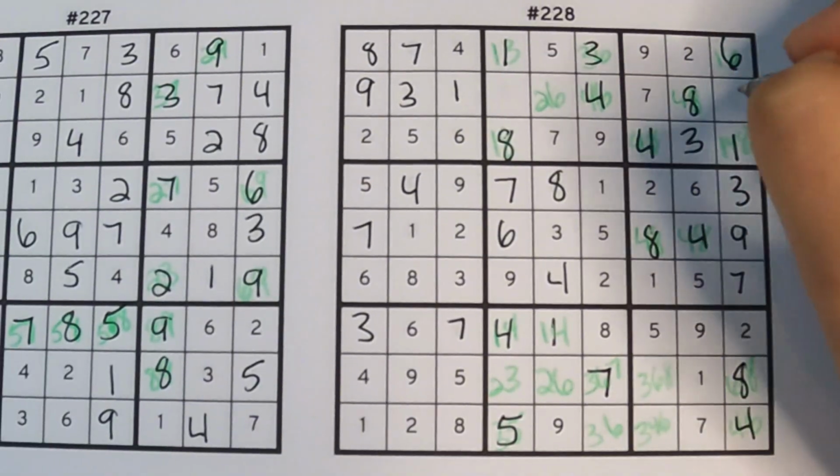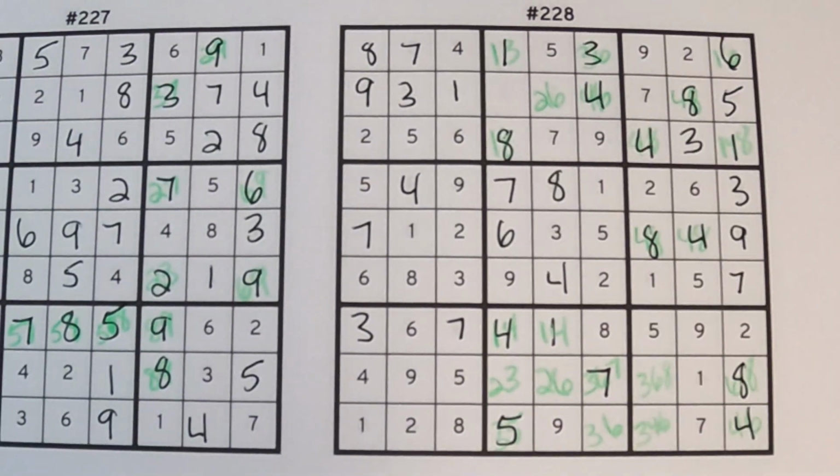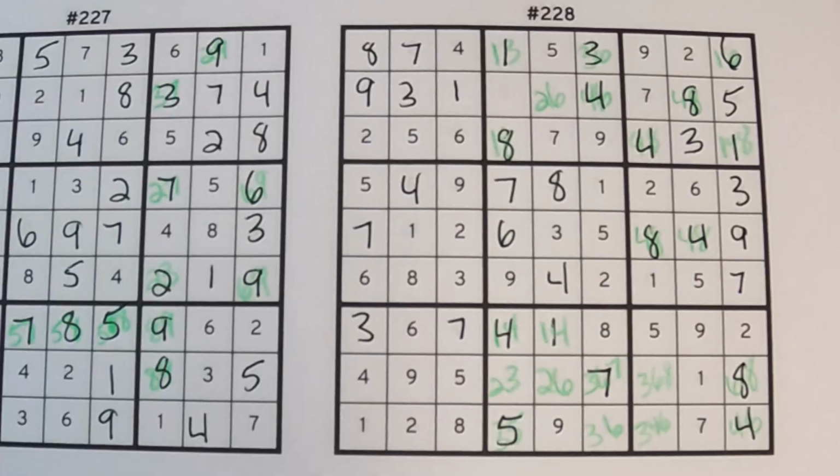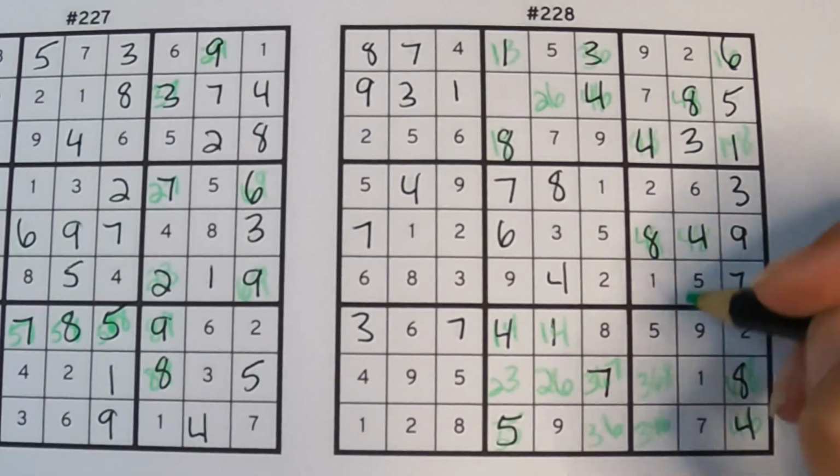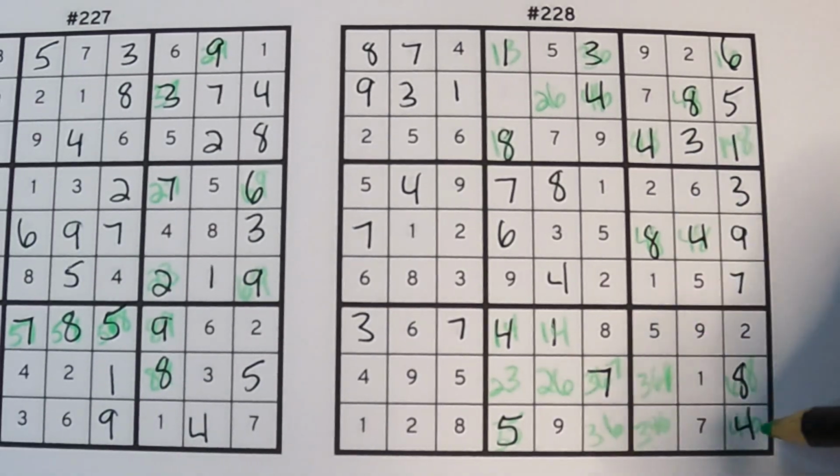For this box now, we're missing a 5. Let's see. With that 8, we can get rid of this 8. With that 4, we can get rid of this 4.